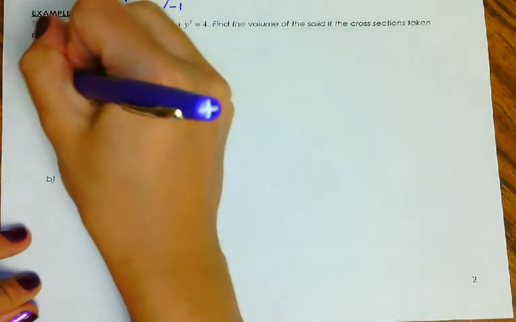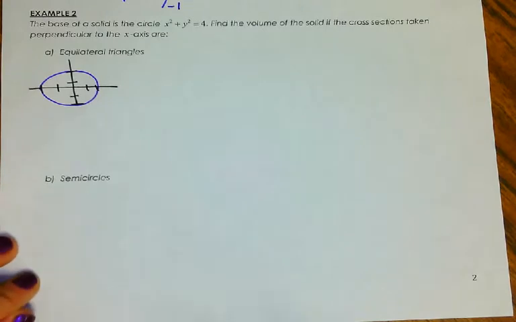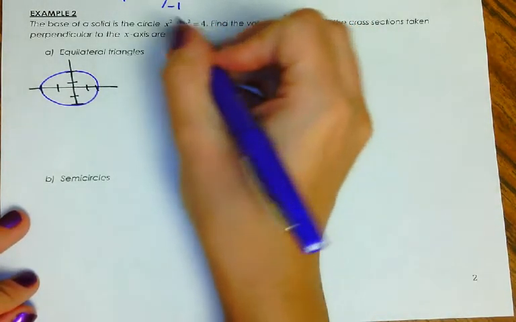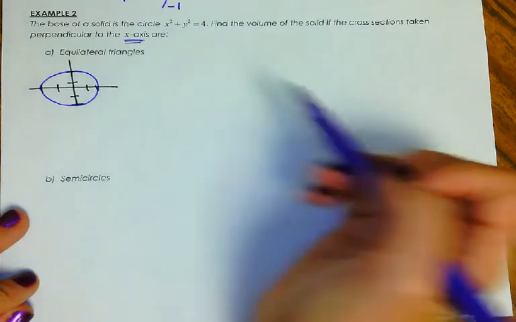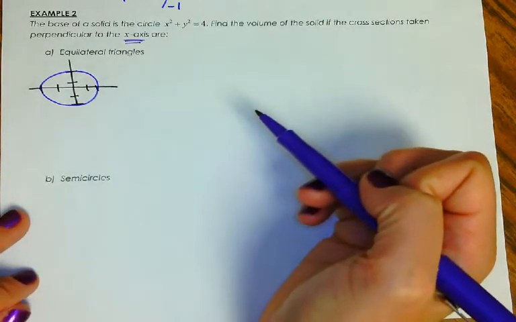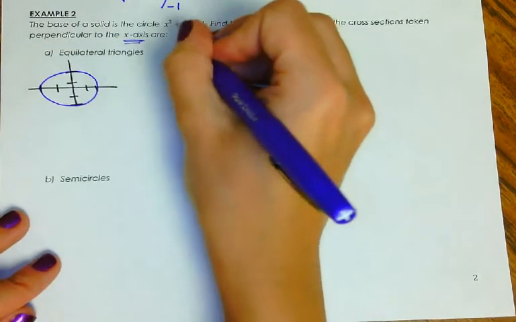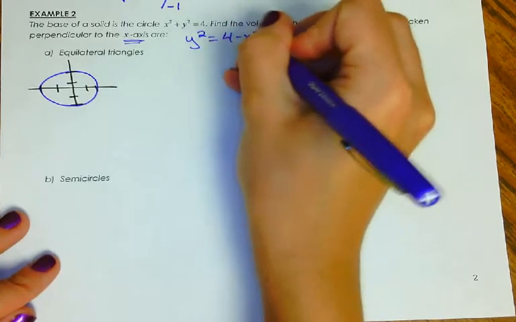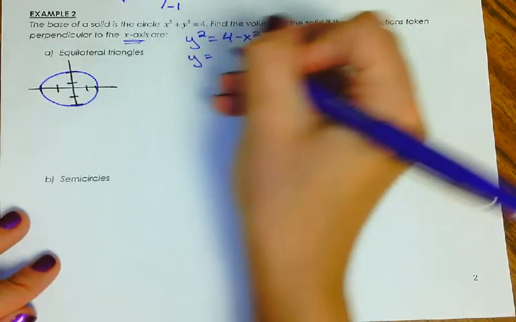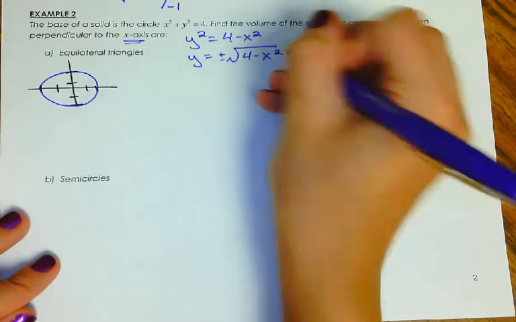and then, my circle doesn't quite look perfect, but we get the idea. Another way to think of this, because when I go to integrate, we're going to need this. It says the cross sections are taken perpendicular to the x-axis, so that means I need my equation to be a y equals equation. Well, that means I need to solve this for y. So that means y squared is 4 minus x squared. Take the square root. So y equals plus and minus the square root of 4 minus x squared.